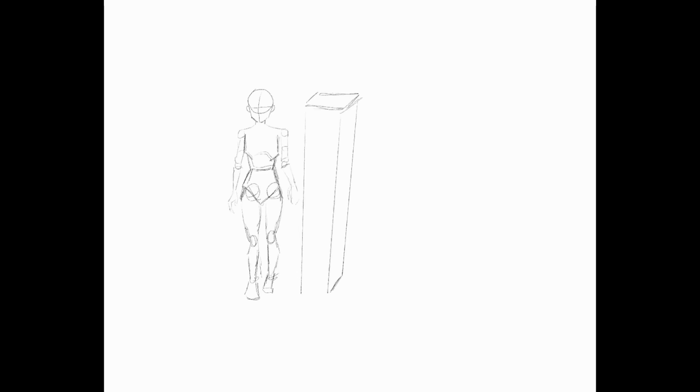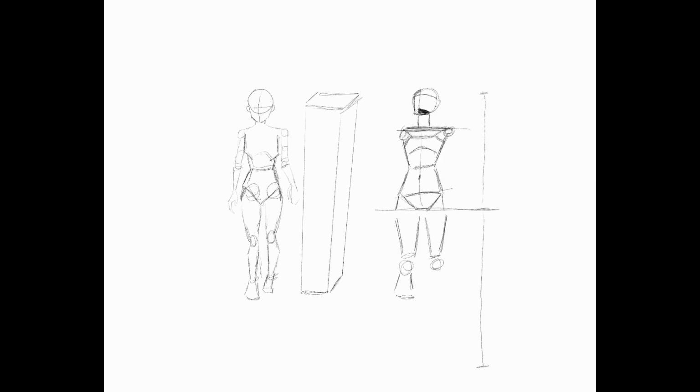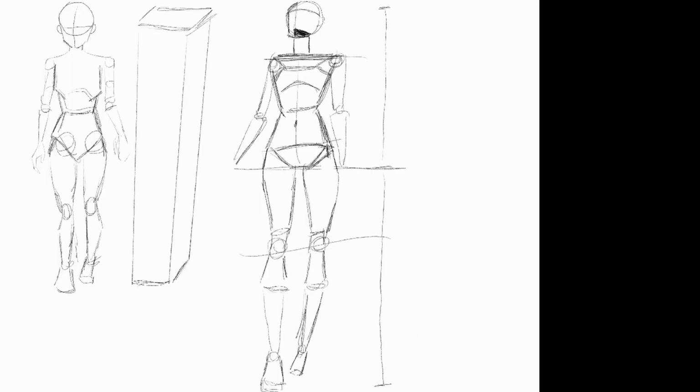This last week I've been focusing on drawing the human body from different perspectives. So here you can see I practiced just drawing the main figure and then the perspective from a lower angle. And I mean, look at those legs.